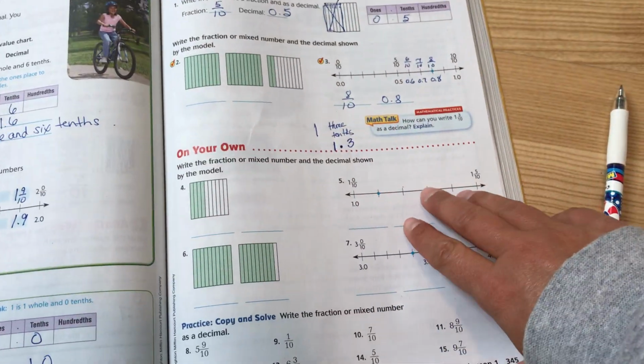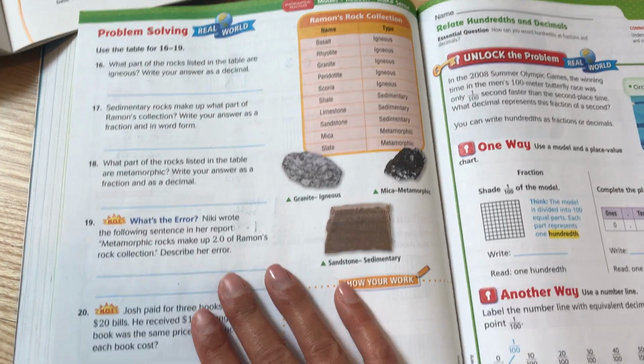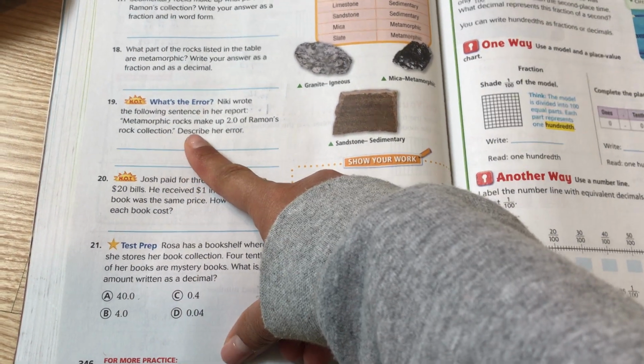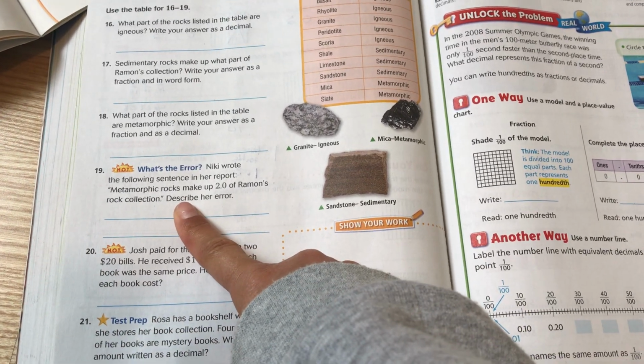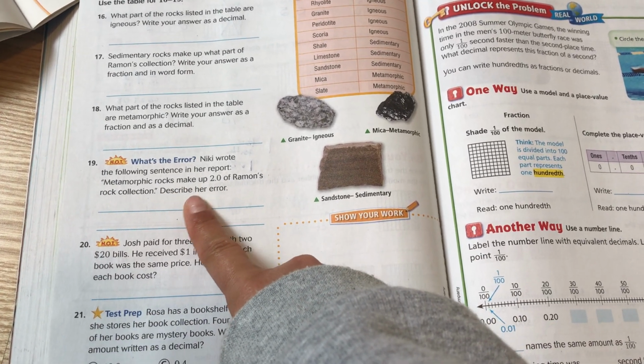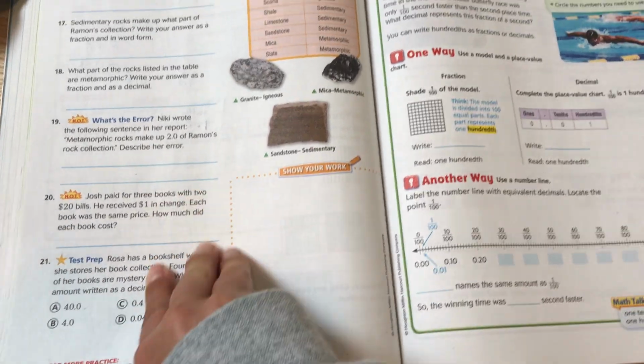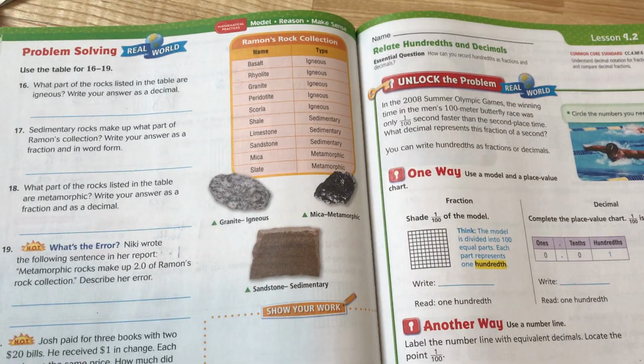Okay, so guys, finish the rest of this on your own, and don't forget to do these 2 numbers of the share and show. Work the rest of this on your own, as well as the whole page of problem solving, okay? And remember, describe the error. So that means that you actually need to tell what the problem is, okay? Not just write the correct answer. All right, let me know if you have any problems. Thanks, guys.